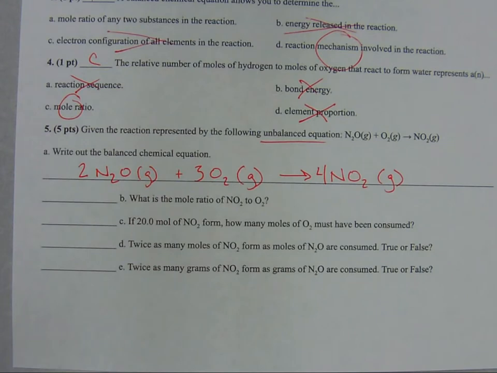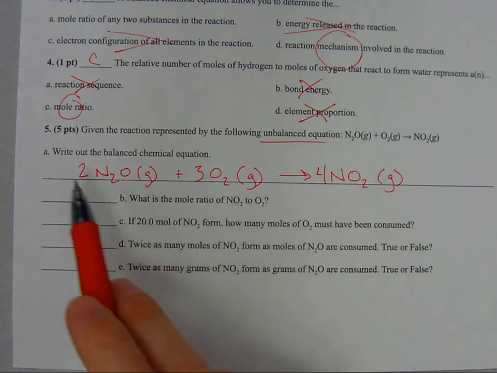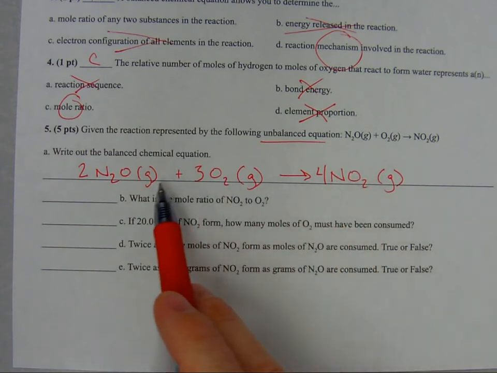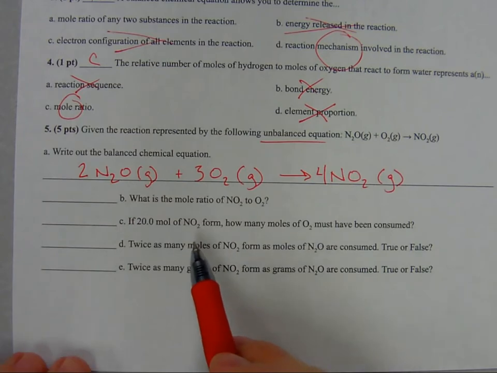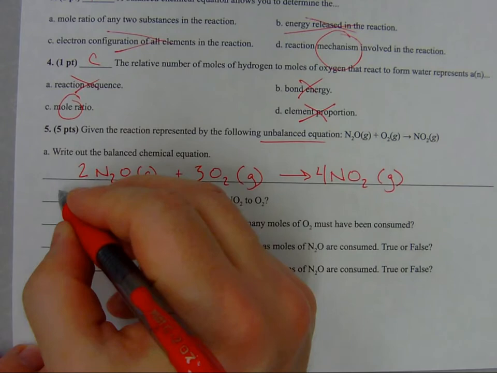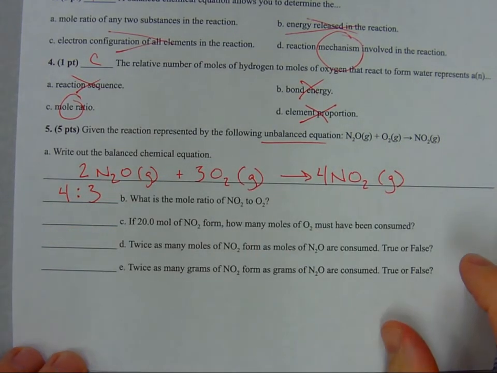B reads, what is the mole ratio of NO2 to O2? Now this might seem like a very simple question, and it is, but I want you to remember that being able to do this simple task has its foundation in you being able to balance a chemical equation. If you cannot do chapter 8 stuff, you're not going to be able to do the simple chapter 9 stuff. So the mole ratio of NO2 to O2, that would be 4 to 3.